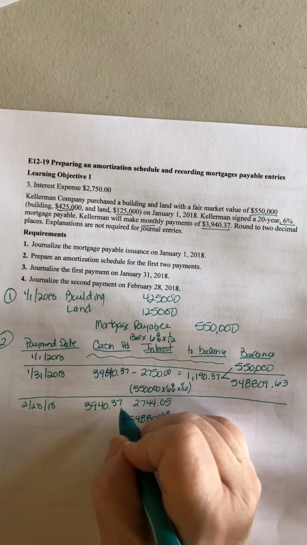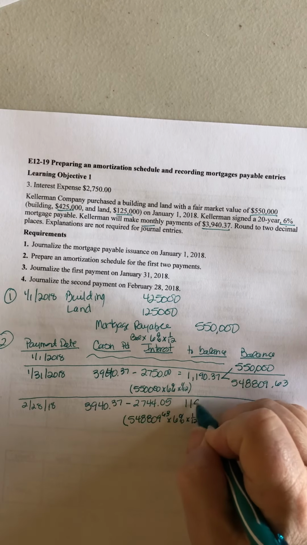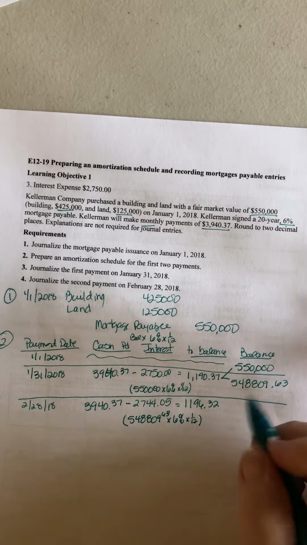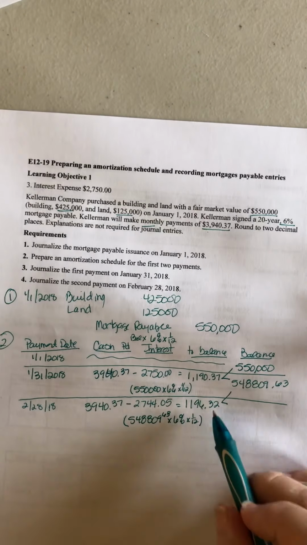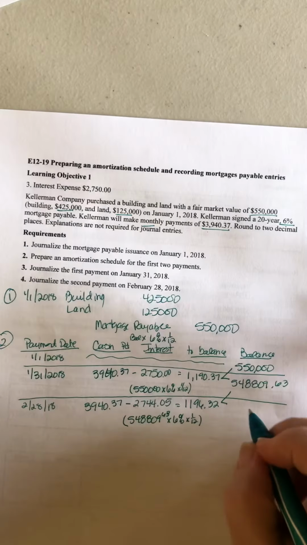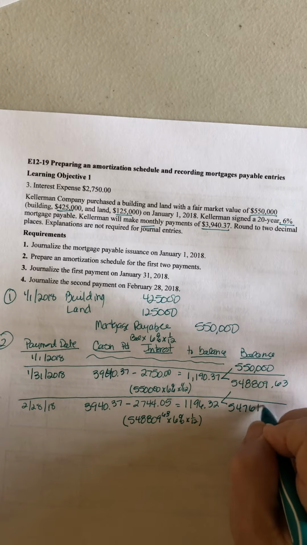All right, subtract that from the amount that was paid. All right, and that's the amount that's going to the balance. Then you subtract that from the 548. And you're left with a balance of 547,613.31.